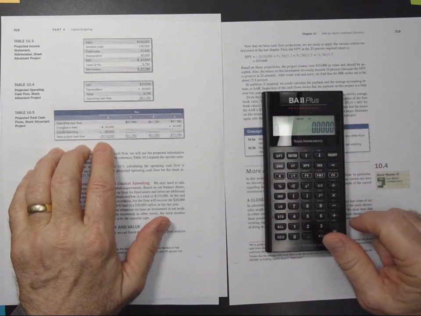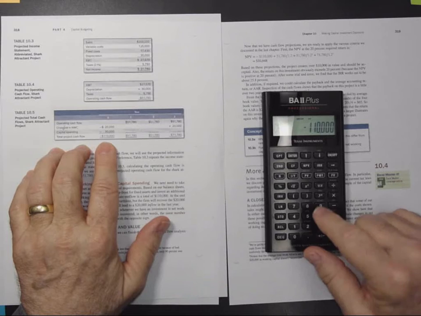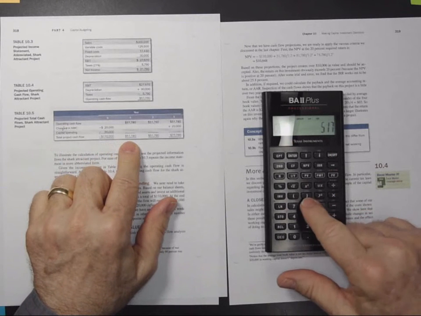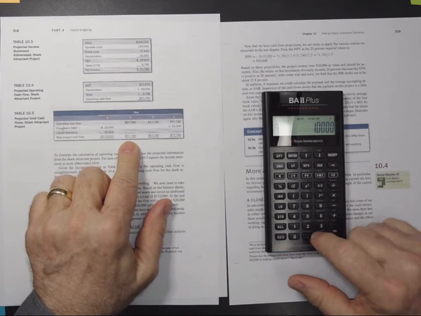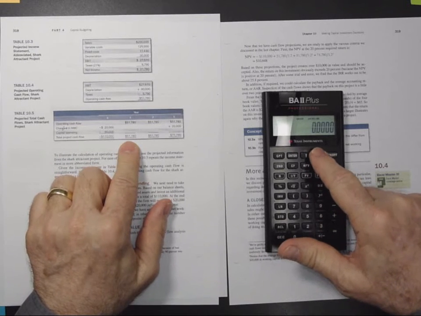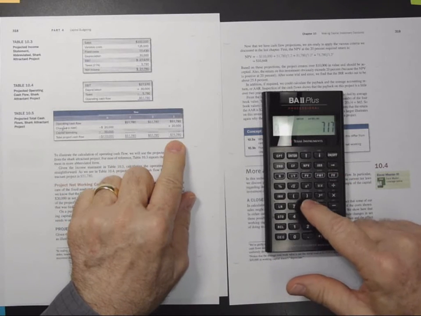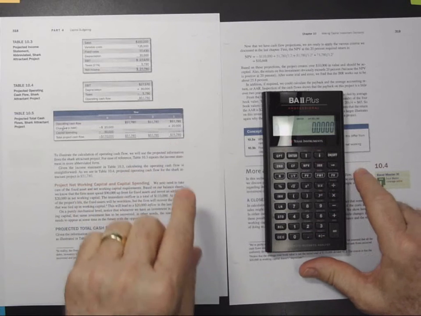So cash flow 110,000, change signs, enter down, then 51,780, enter down, and there are 2 of them, so I'm going to say 2, enter down, and then finally 71,780, enter down, down.